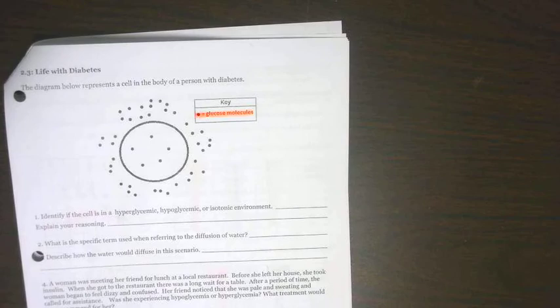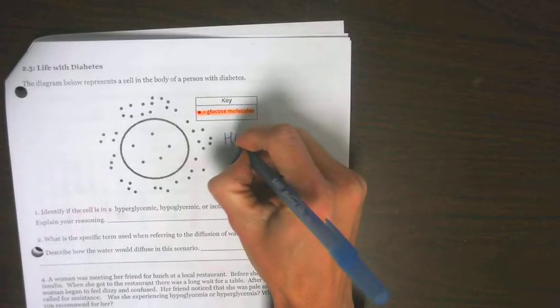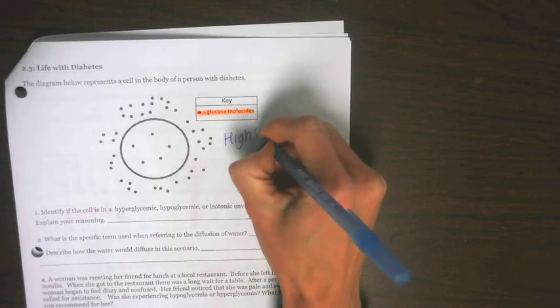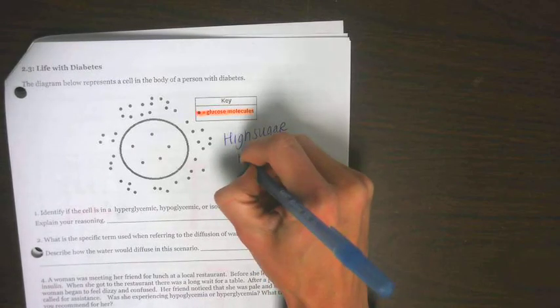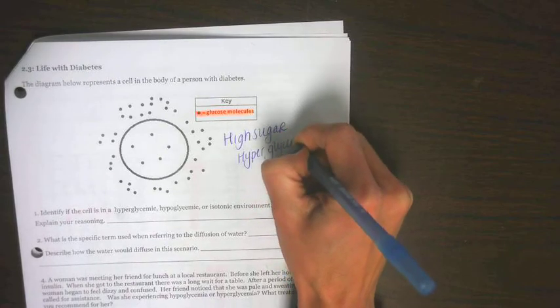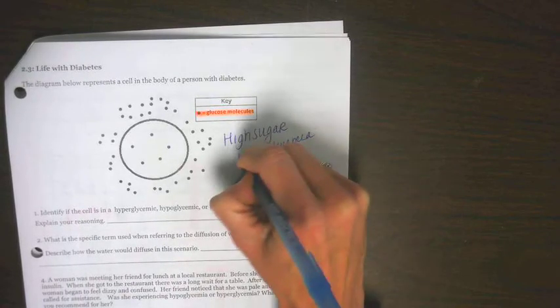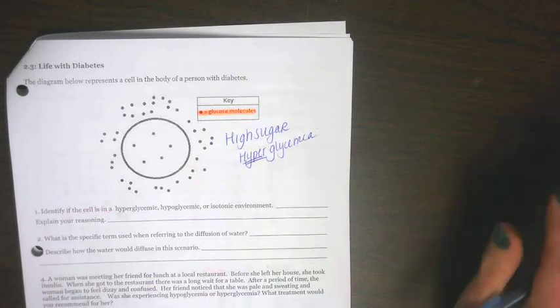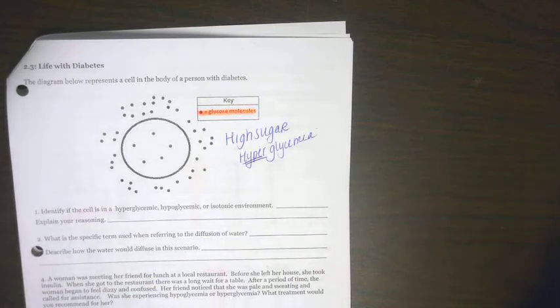Now, what happens when you actually have diabetes? What types of conditions are we dealing with? There's hyper and hypoglycemia. Here I have a picture. It says the diagram below represents a cell in the body of a person with diabetes. All of those little dots are representing glucose molecules. We have to be able to differentiate between the high glucose and the low glucose.